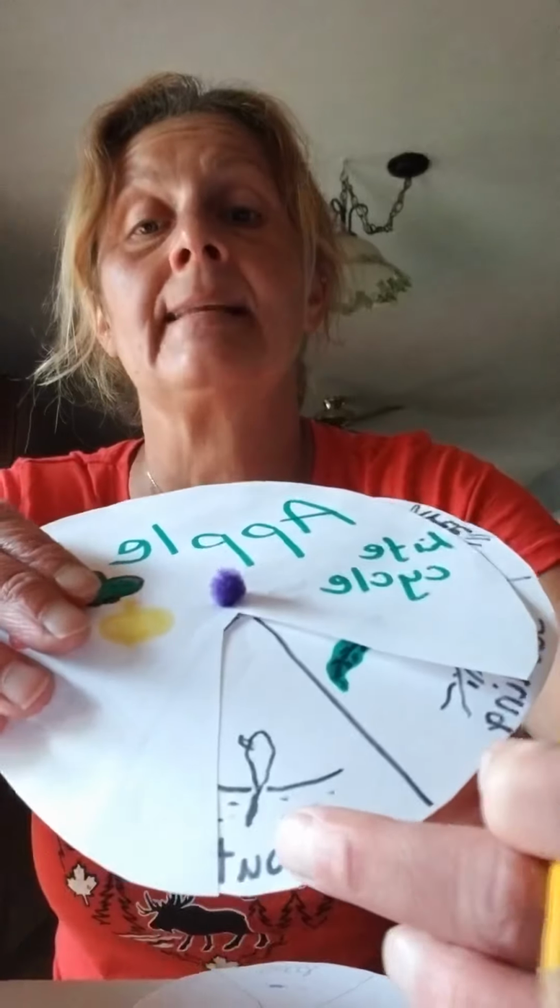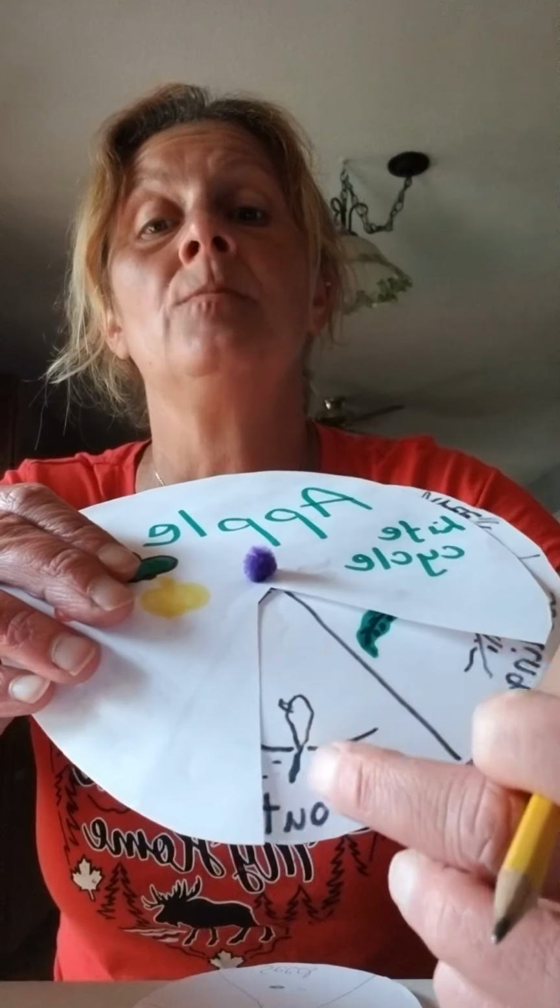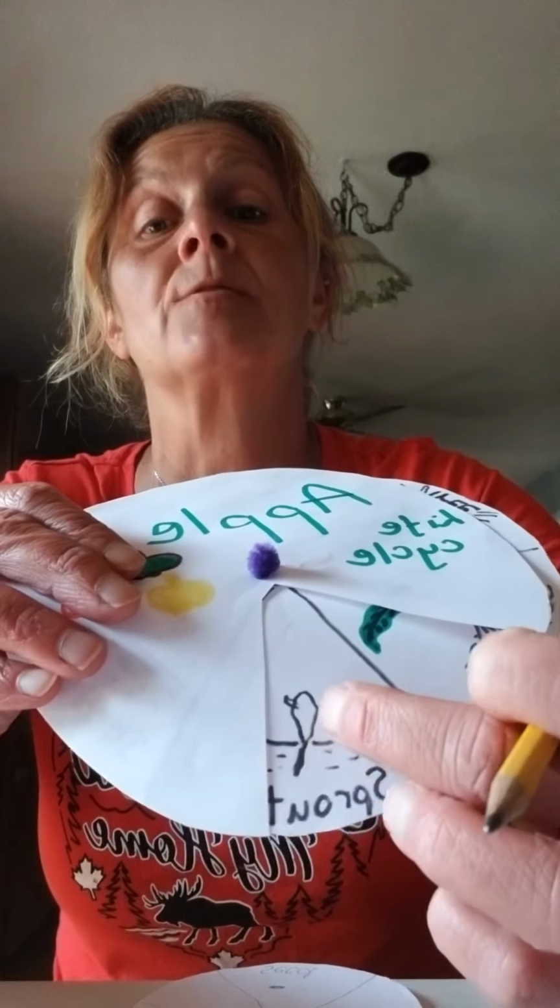What happens if we put the seed in the soil? A few weeks later, the seed makes a sprout. So that's my next step. If you like, you can write it down or just make a picture of it. My picture looks like this. The seed opens up and the sprout comes out. So that's what I'm going to do next. Triangle.